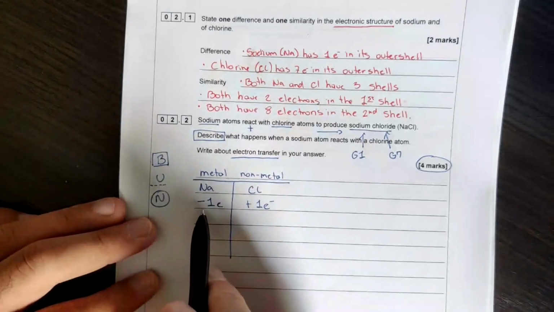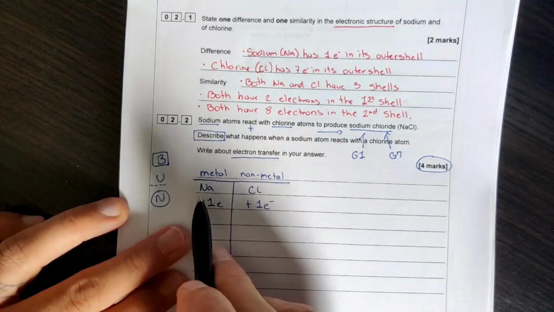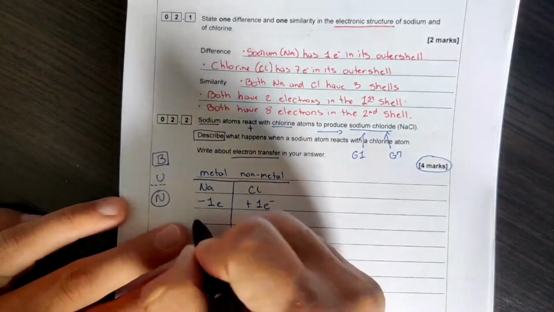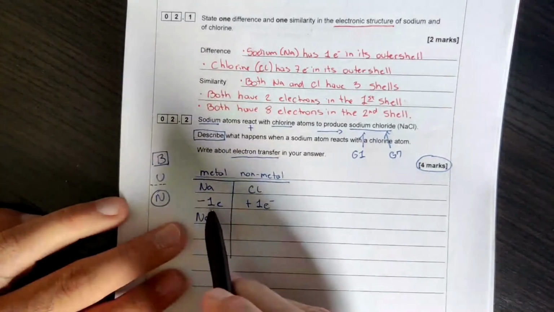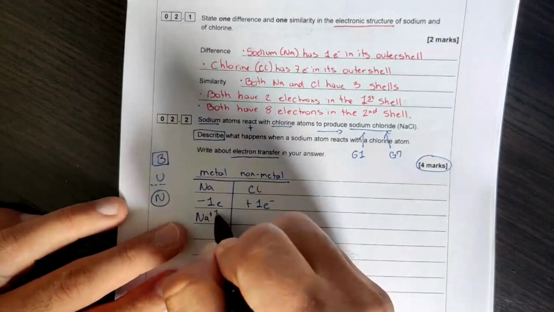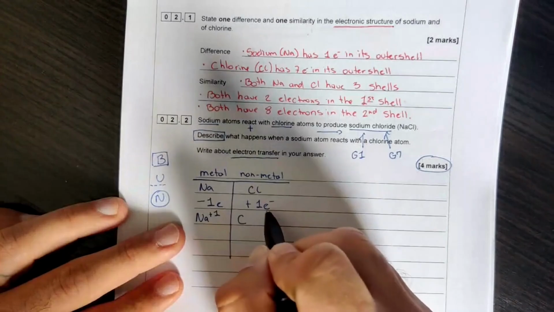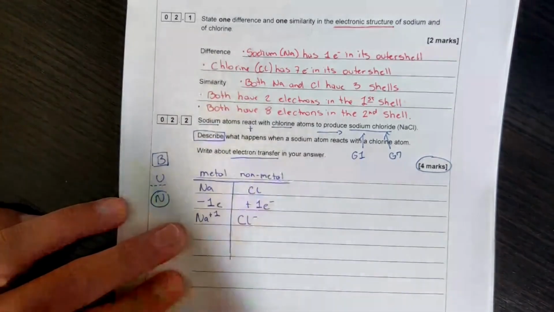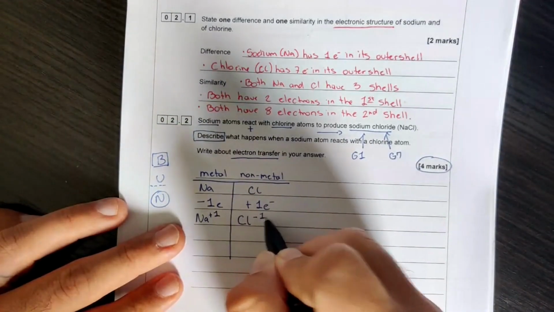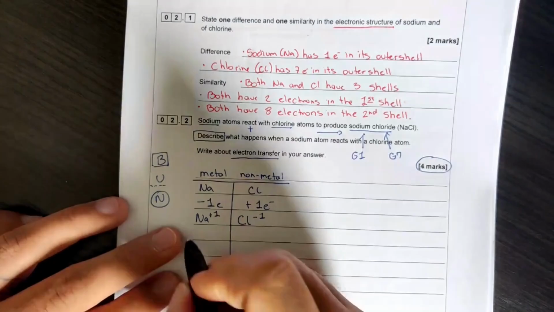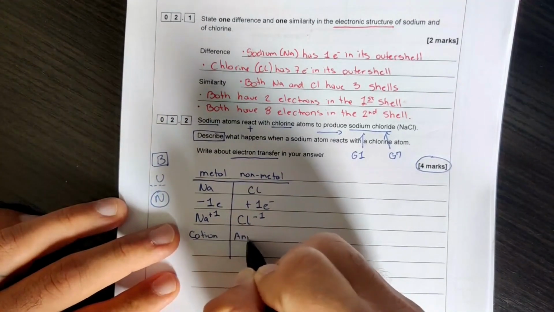So sodium has lost 1 electron, chlorine has gained 1 electron. Now, because sodium lost something negative, sodium is going to become positive. But by how much? Well, because it lost 1 electron, it's going to be now positive 1. And then the chlorine, because it gained something negative, chlorine is going to have a negative charge. But how many negative charges? Well, just 1 because it only gained 1 electron. Okay, so there you have it. Now this is going to be a cation, and this is going to be an anion.